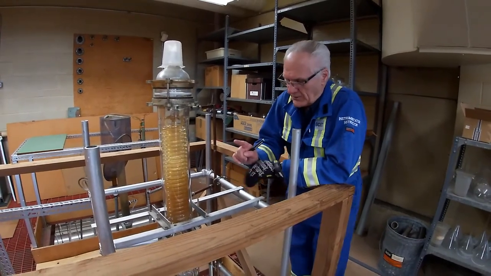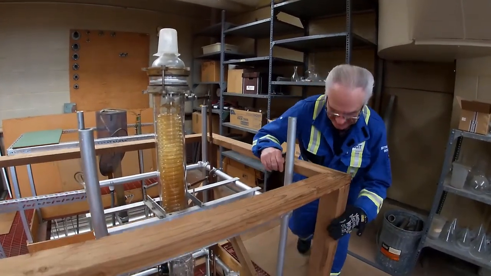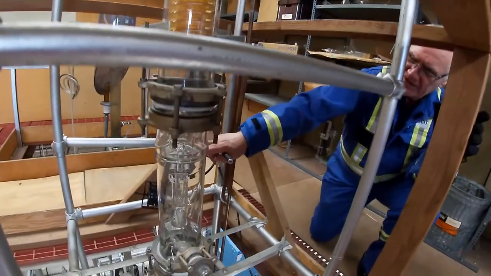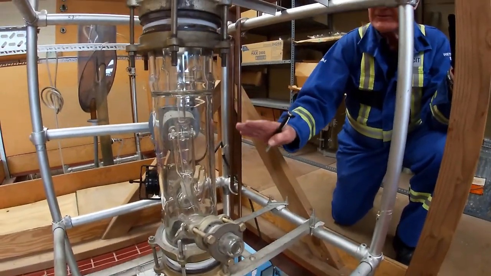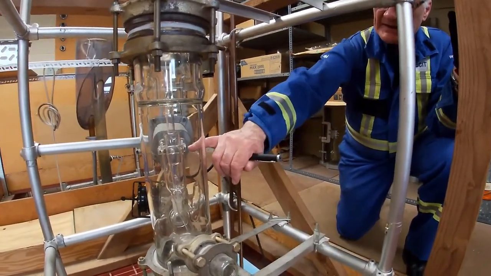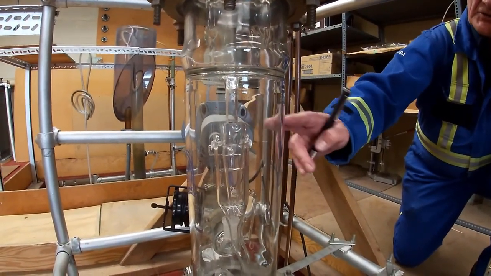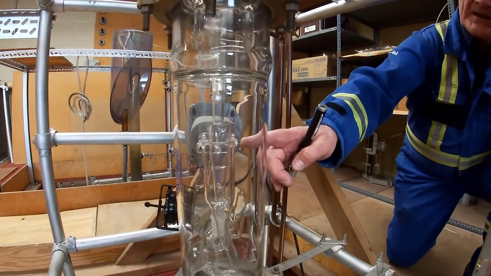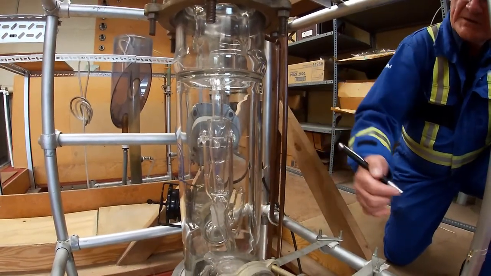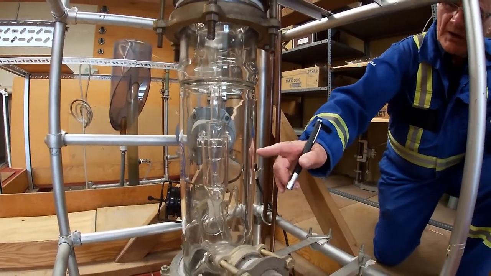So the reflux is added using this device here, and this is a laboratory device. It's got a little magnet, and what happens is that the magnetism turns on and off. It's an electromagnet in here, and it repels this little bucket, moves it back and forth. So I'll wait until it's down.